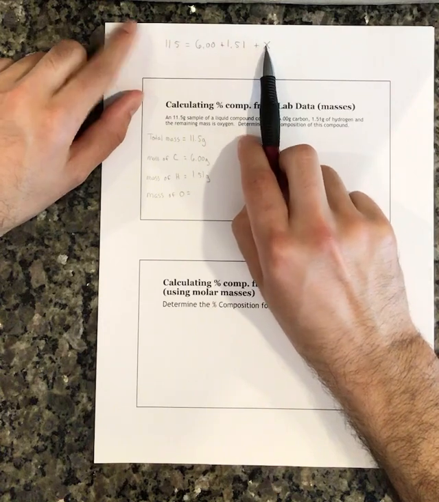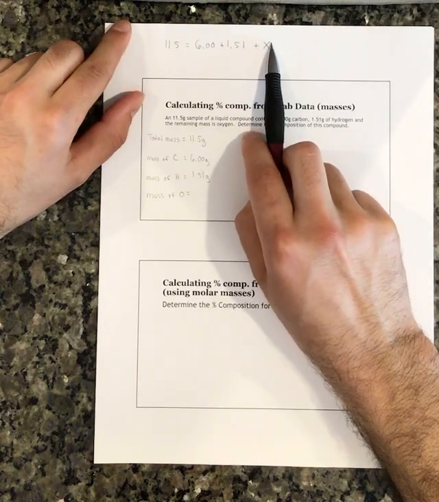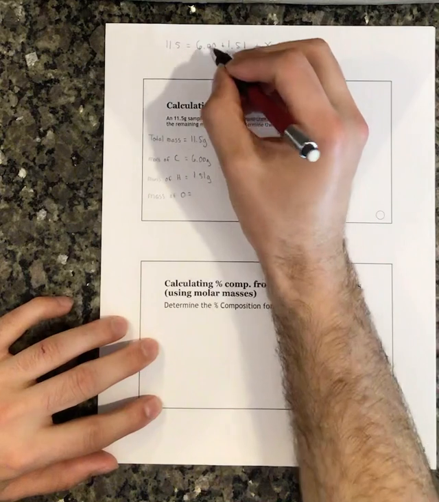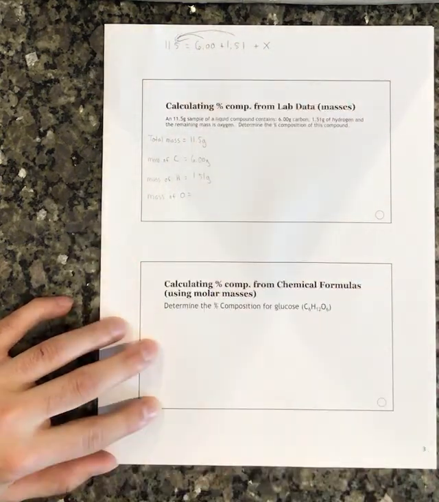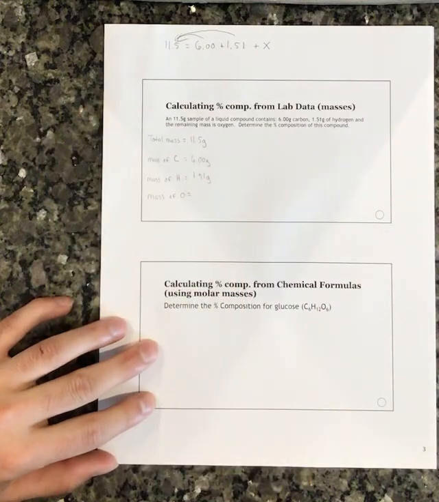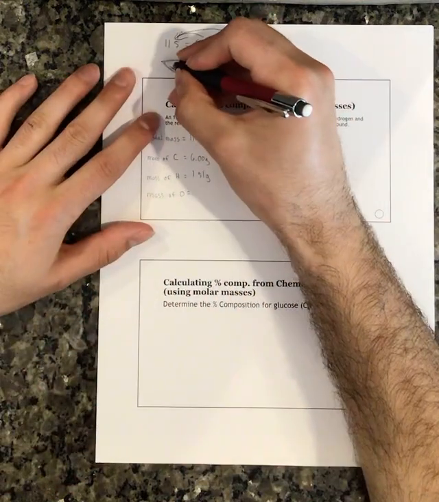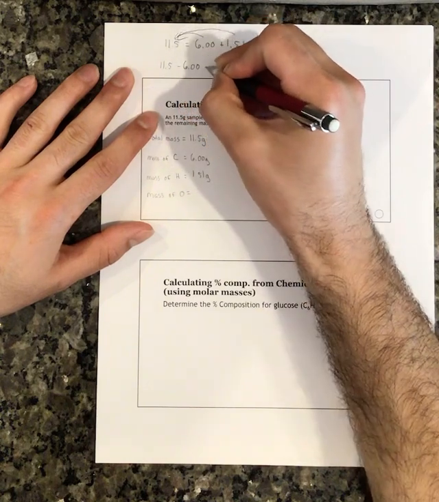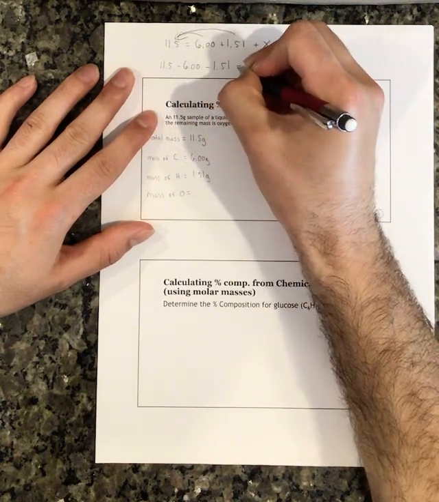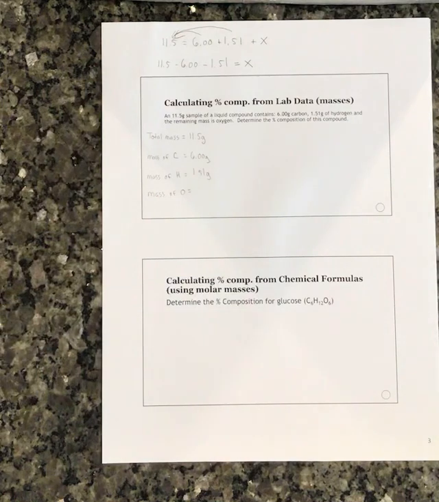So we're trying to find out what this third one is. How we do this mathematically is we move all the numbers onto one side, and when you move it to the other side, it becomes from positive to negative. So we would get 11.5, subtract 6.00, subtract 1.51. Whatever that leftover is, that's what our mass of oxygen would be.